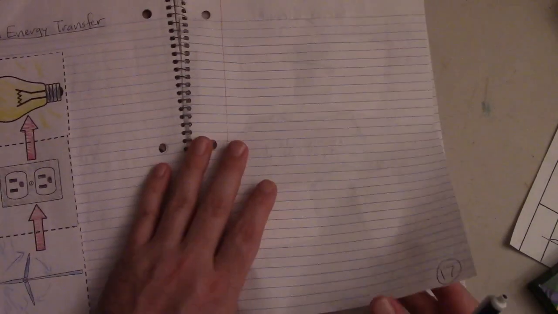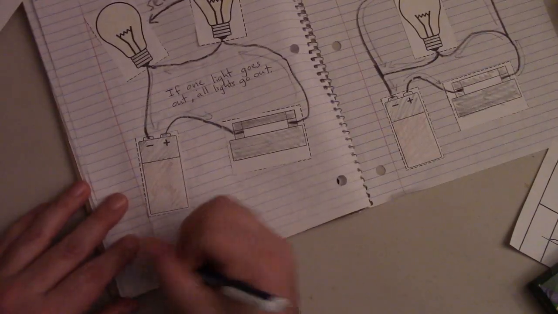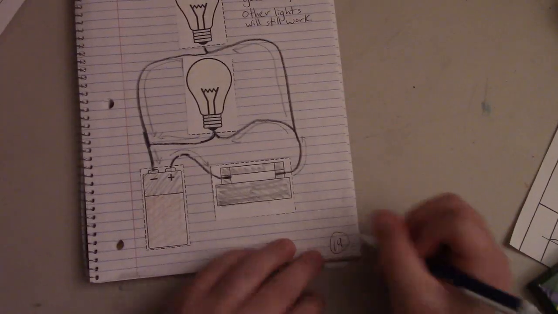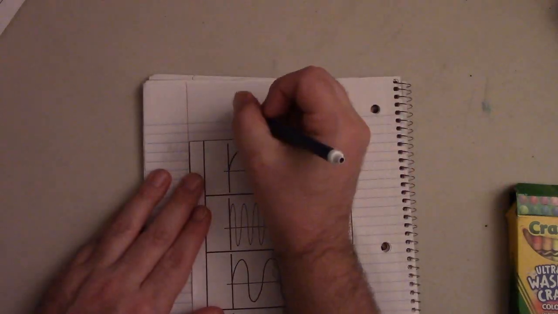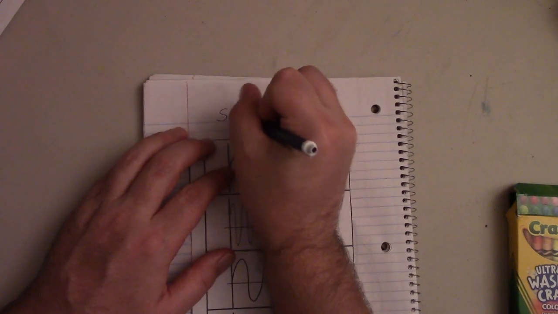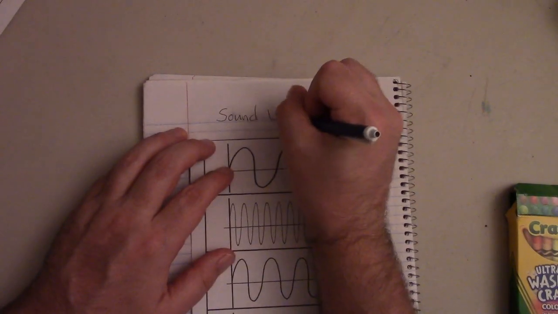Alright, oh, I forgot to mark. This was page 17. Just marking all the pages so I keep them in order. That was page 17. This was page 18. This is page 19. So we are on page 20 today. Wow, look at that. Page 20. And I will be gluing in my little sound wave chart here. At the top, let me write the title here. It's going to be Sound Waves.